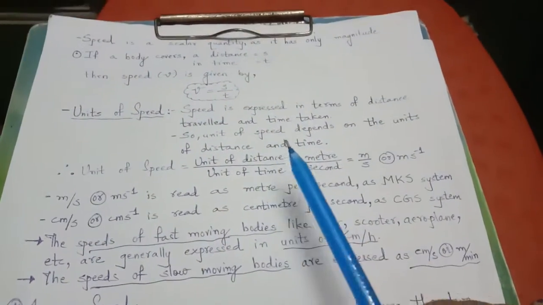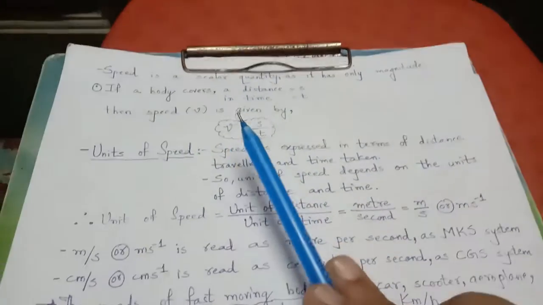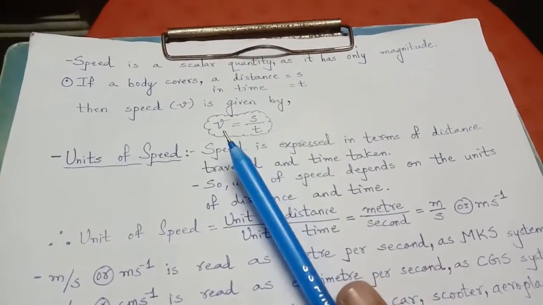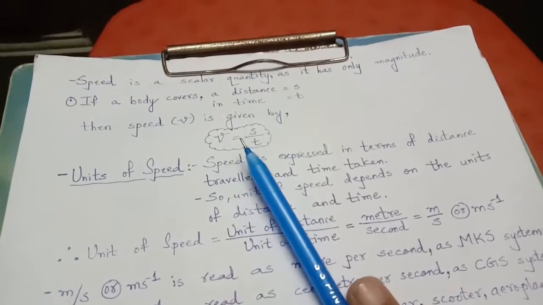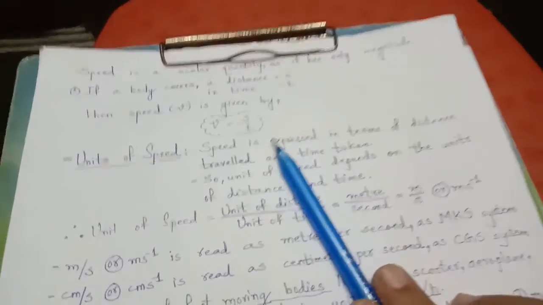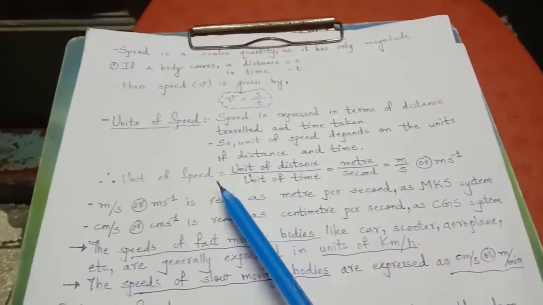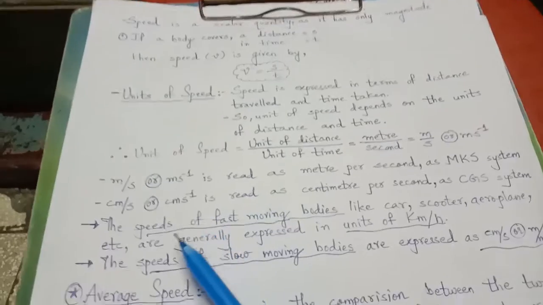So I hope that you have understood the formula to find speed. Speed is symbolized as cursive v, which is equal to distance travelled by time taken, s by t. Its unit is meter per second, m by s.